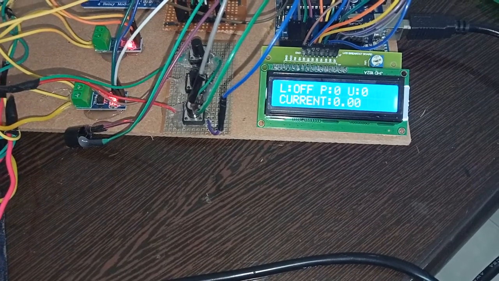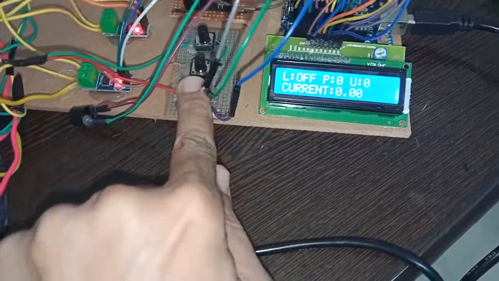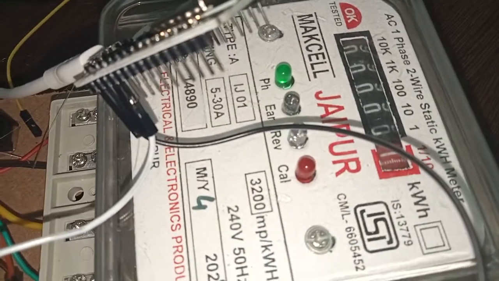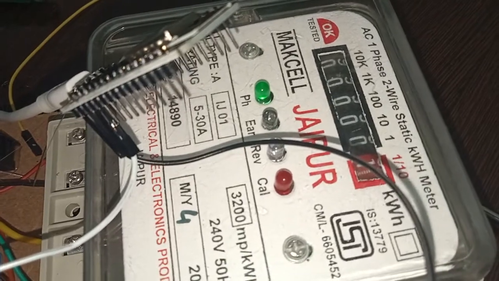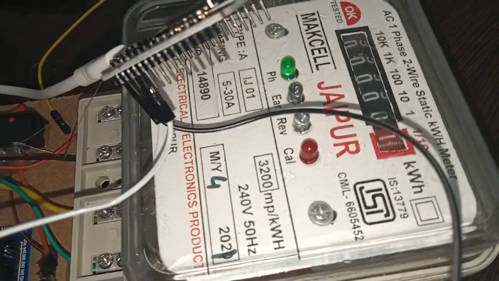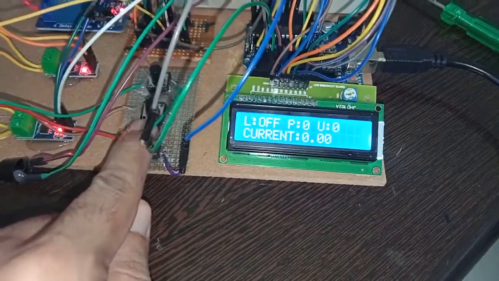Whenever we press, it goes on, but whenever your light device is turned on, only then the pulses will work, else it won't work. Okay, as you can see here, these are the calculated pulses. Generally, around 10,000 pulses make 1 unit in real meters. So for demonstration purpose we will use our button switch.